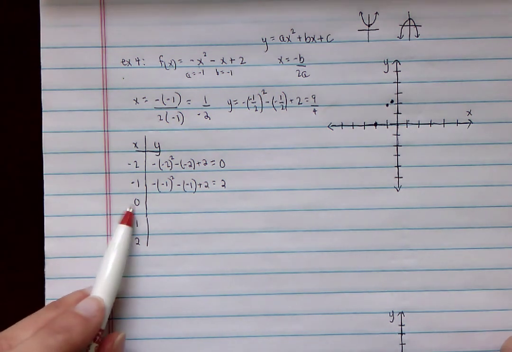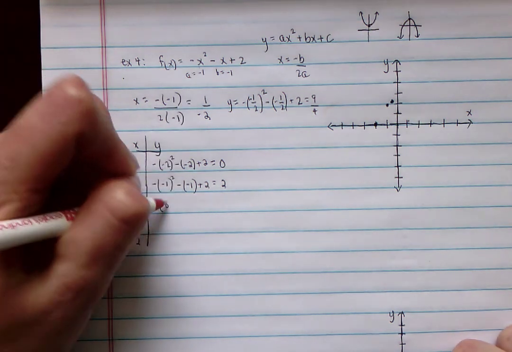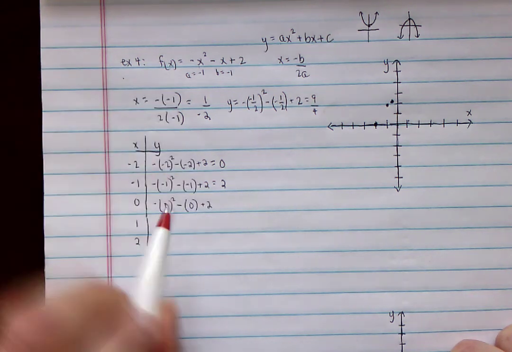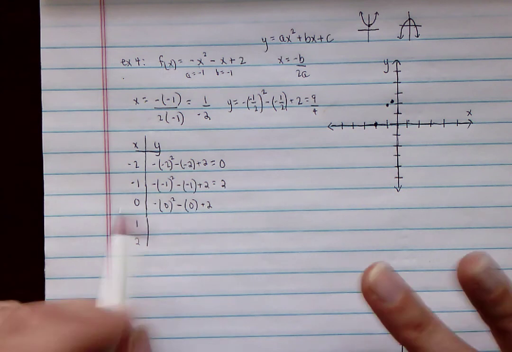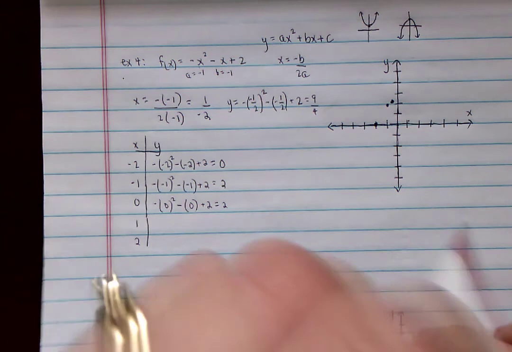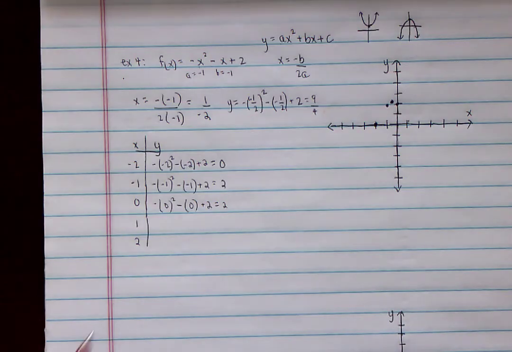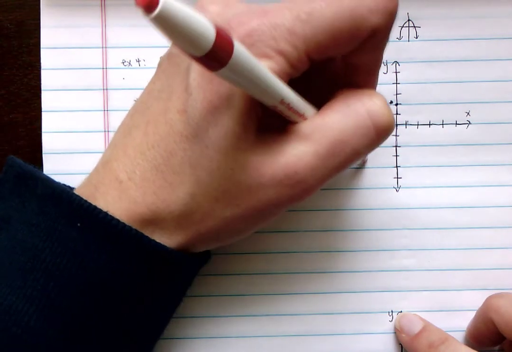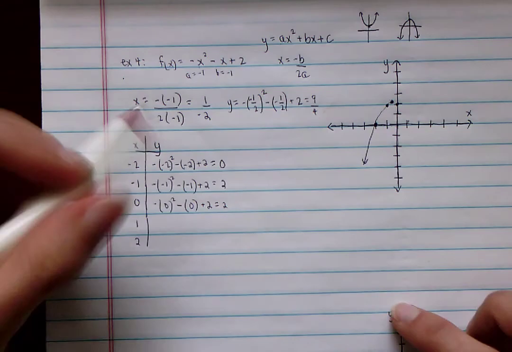0, if you plug in a 0, so up here, I'll just write it. Okay, so 0 squared, 0, 0 times -0, minus 0, plus 2. So this is actually a 2. And so if we go 0 and then up 2, I plot that point. So I can see, again, this is the left half of this graph. And then I can tell the right half, what it's going to do is come down also.